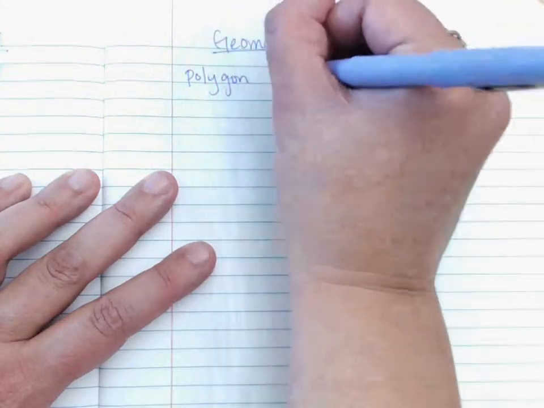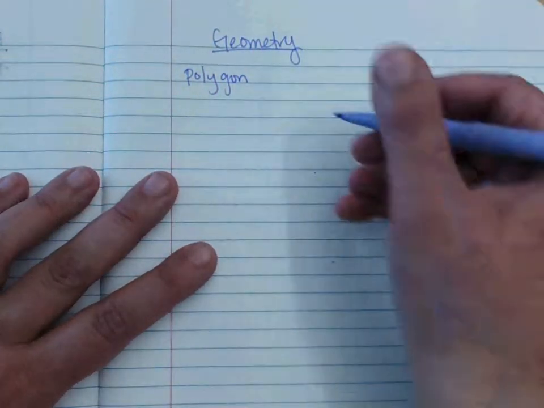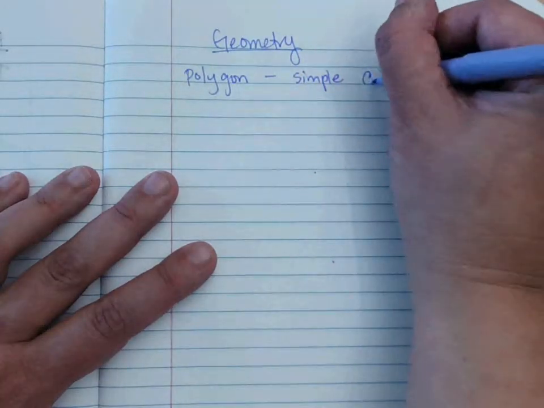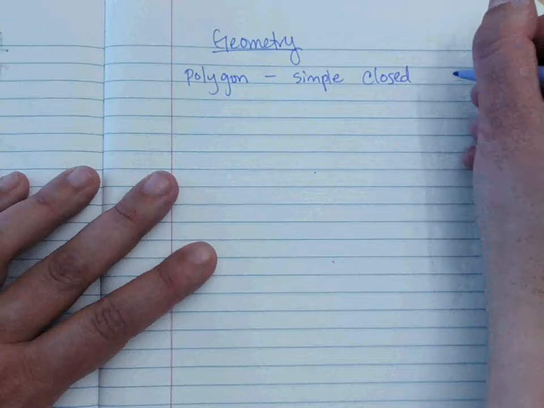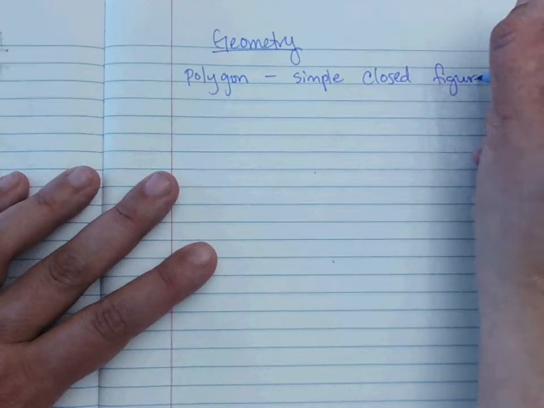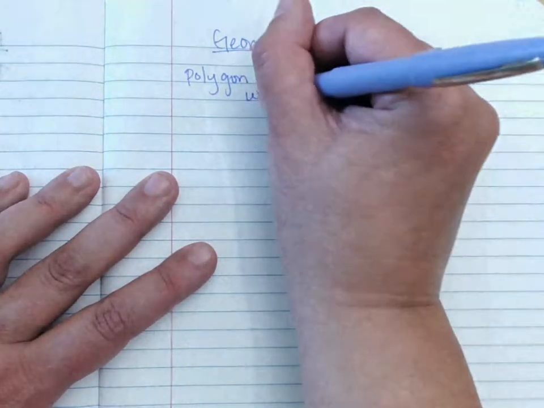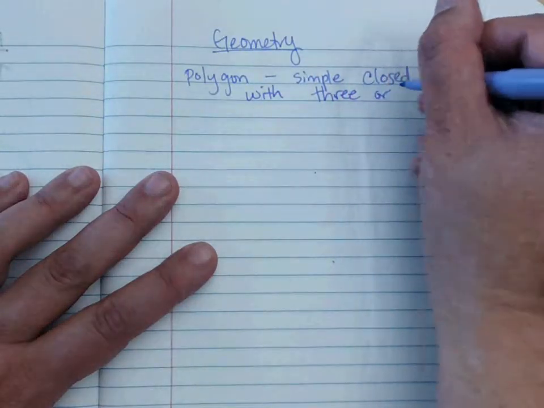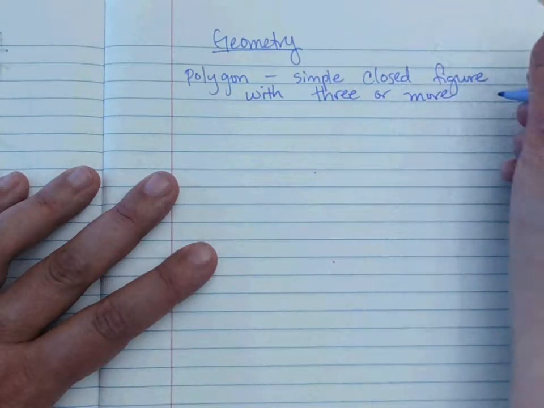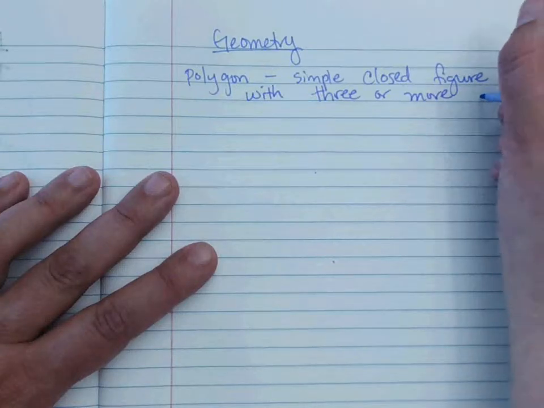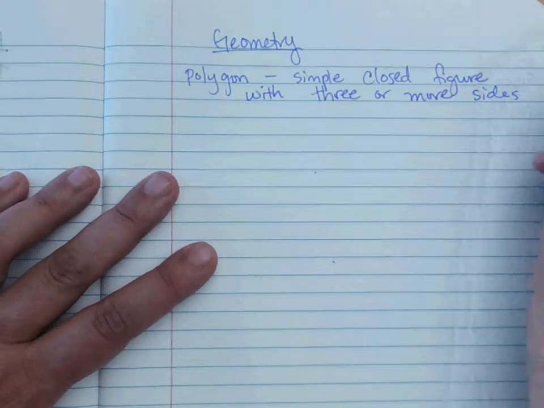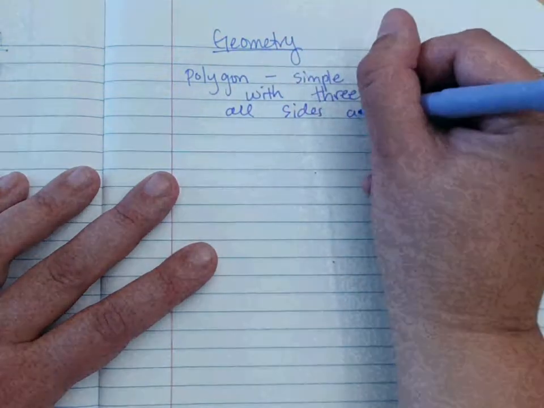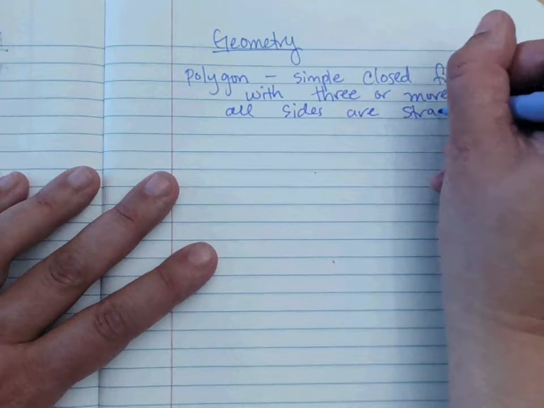So a polygon is a simple closed figure with 3 or more sides, and all the sides are straight lines.